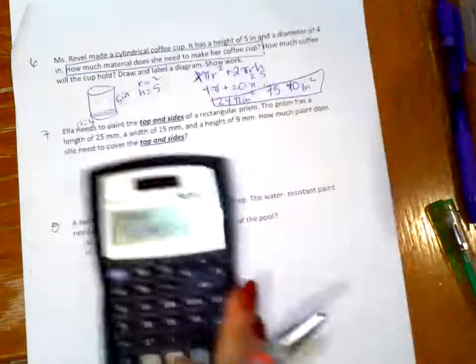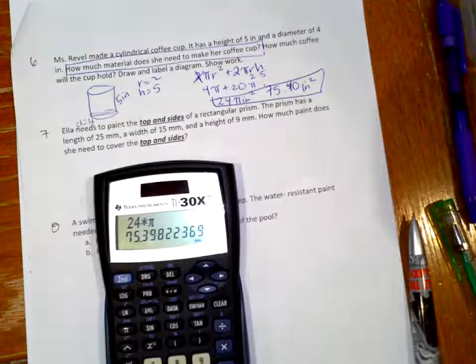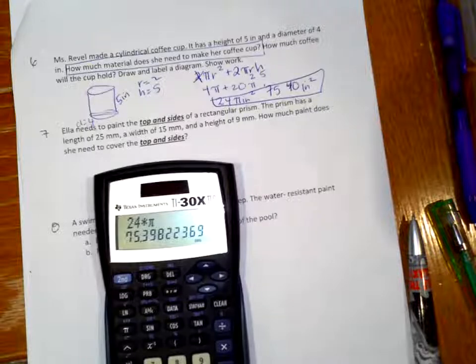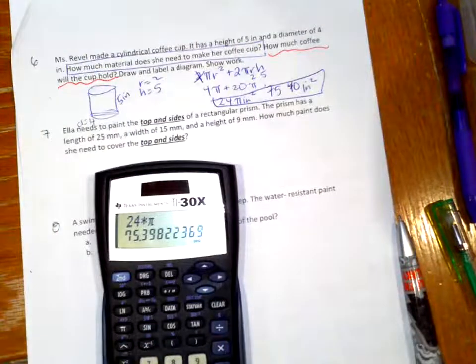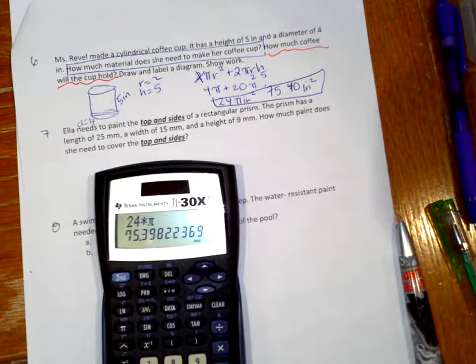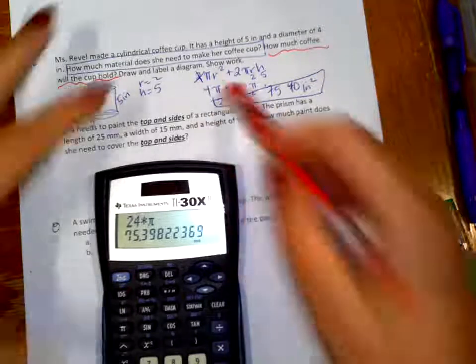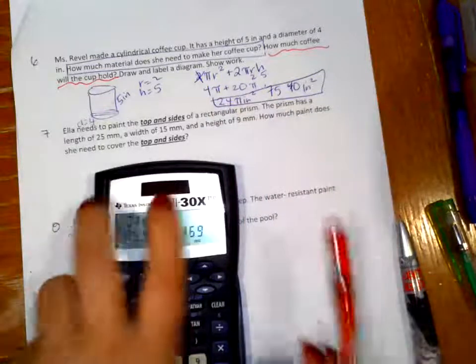So I threw this in here because I wanted you guys to practice with volume in a word problem setting. So how much coffee will the cup hold? We're going back to volume, volume of a cylinder. Again, these formulas will all be on your test. Anything that you need will be on the test. So let's do the volume of a cylinder.